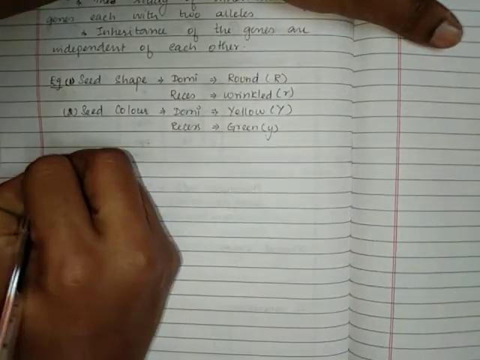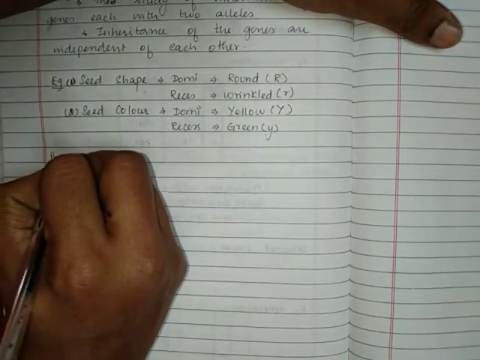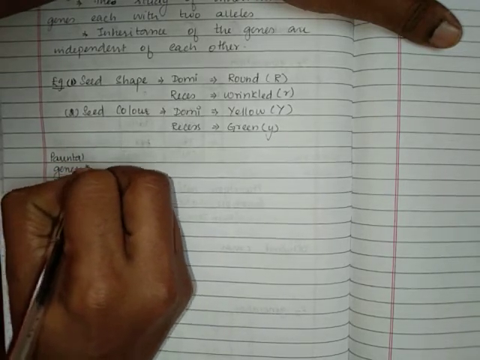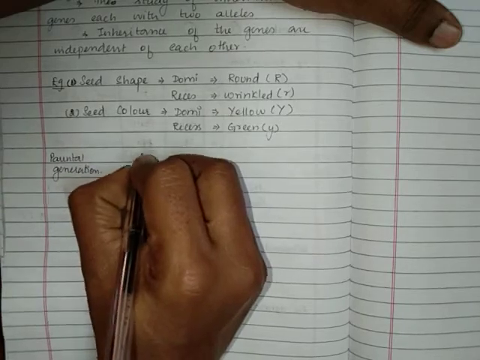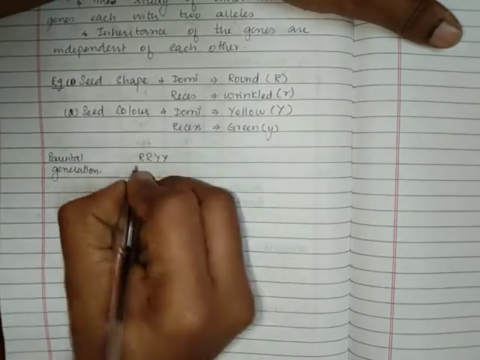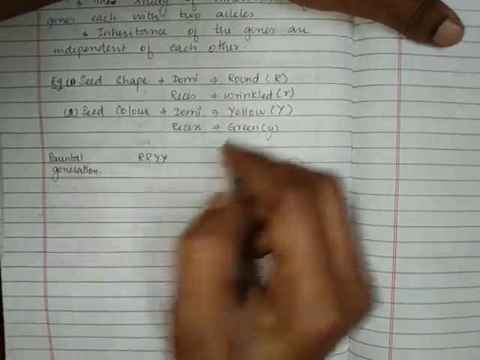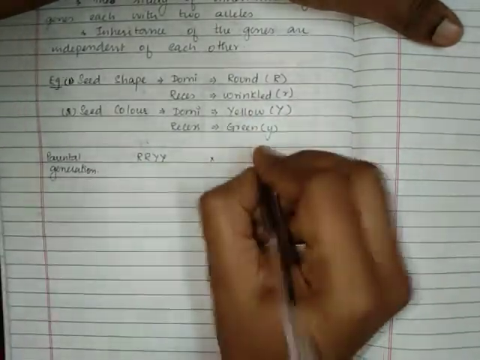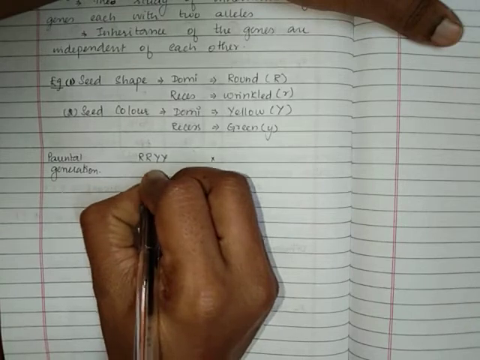So Mendel when he started studying, அவர் எடுத்த parental characters, so parental generations pure line of dominant. So ரெண்டு கேரக்டர் எடுத்திருக்கிறோம். So it is going to be round yellow in color, and he crossed with, so both are going to be dominant.